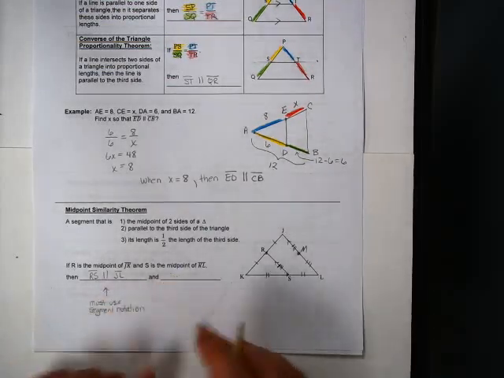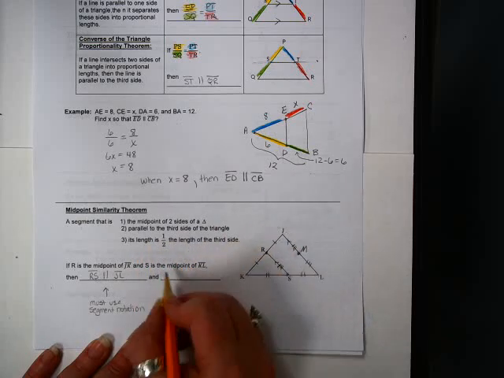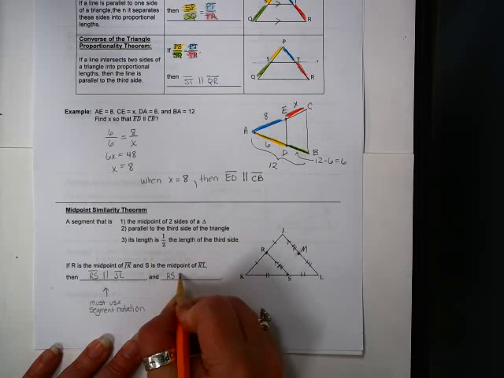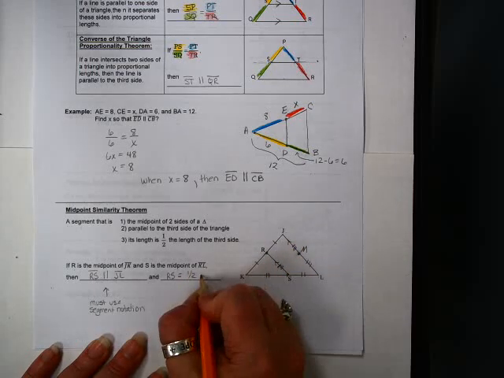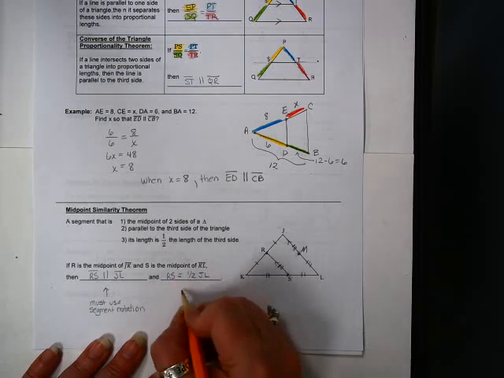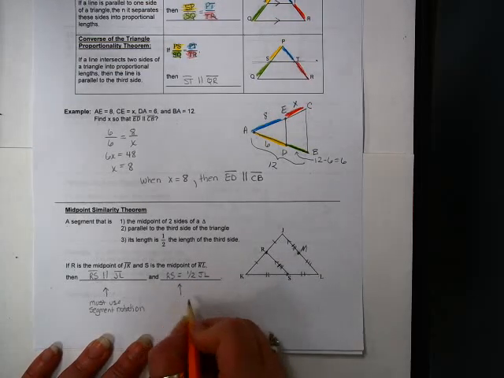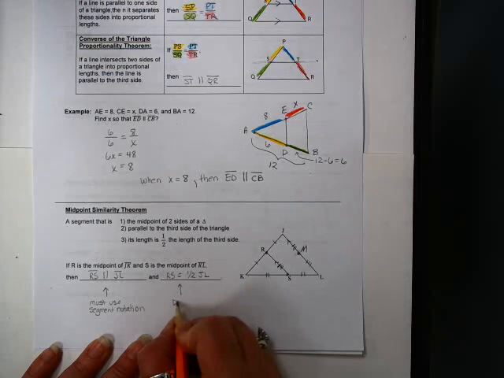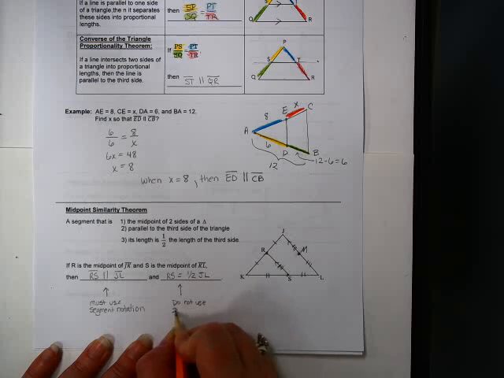And then over here, remember, the length is half of the third side, so RS is going to equal 1/2 of JL. Okay, and here, because of the equal sign, we do not use segment notation.